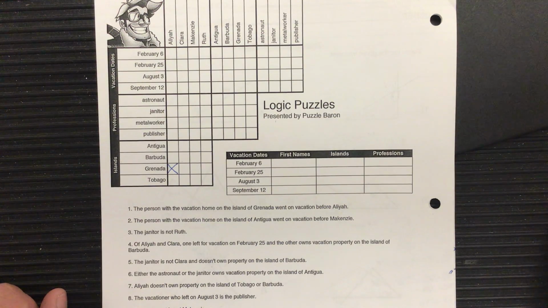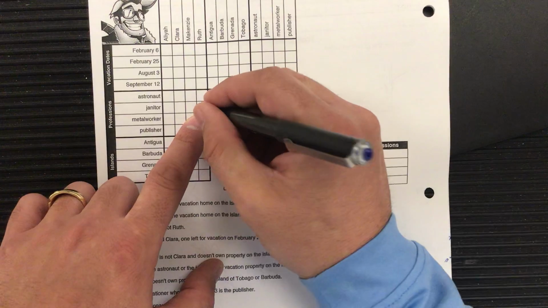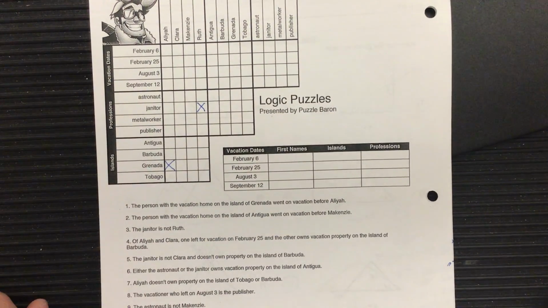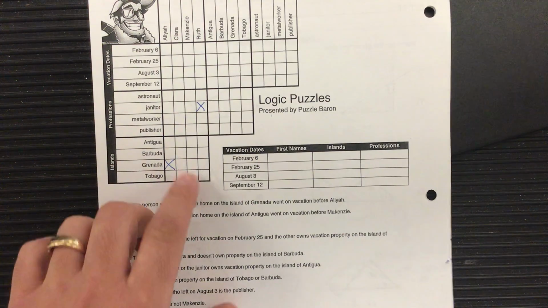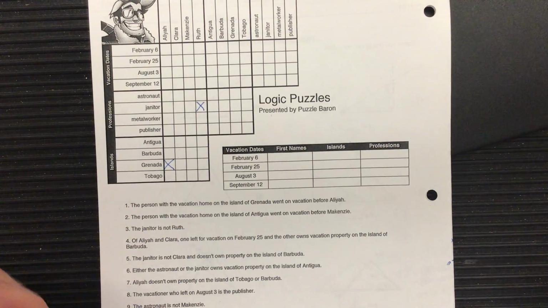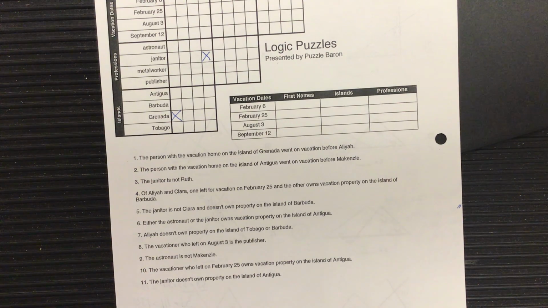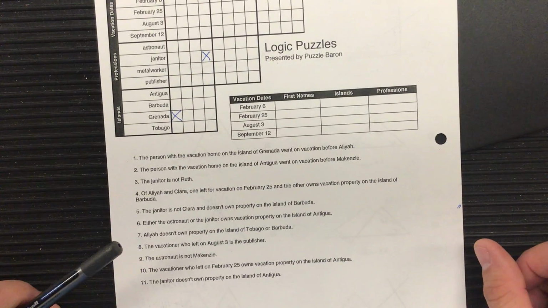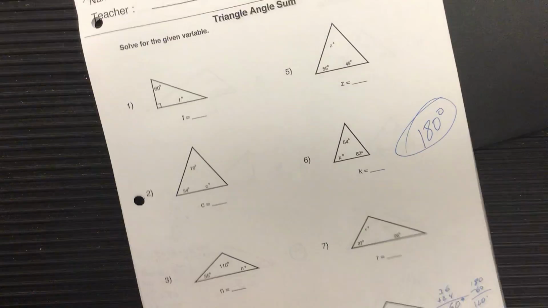This is going to be hard. Okay. Then you're going to use this, like number 3 says the janitor is not Ruth. So I would go through things like that to narrow it down. Once you figure out, let's say you find out that Aaliyah is the astronaut, obviously nobody else can be the astronaut, so you can eliminate those. So just do the best you can at that. With these clues, you should have an answer at the end. You should have homework on the board. You have the whole hour to work on that.